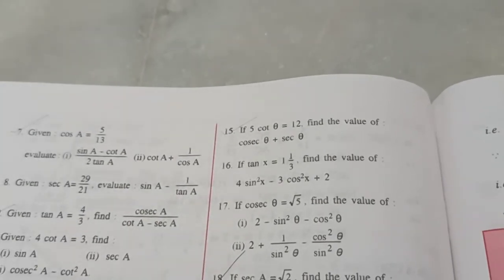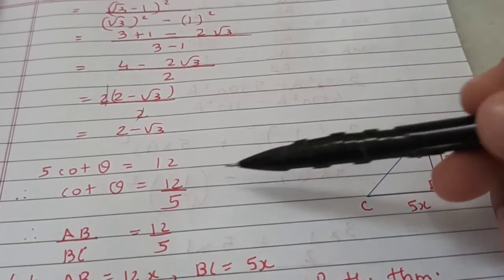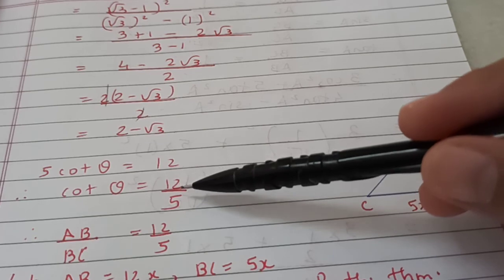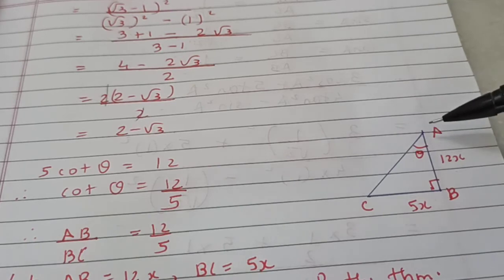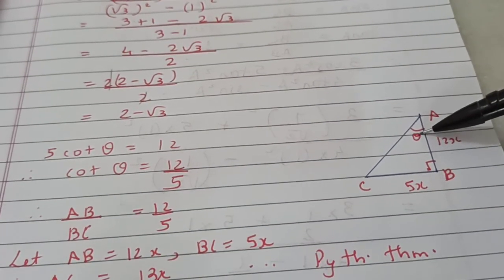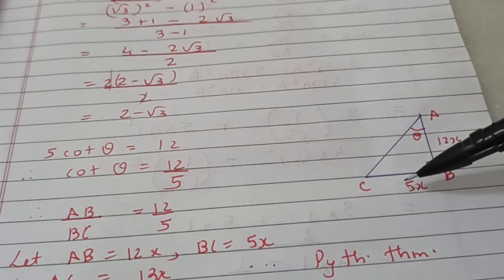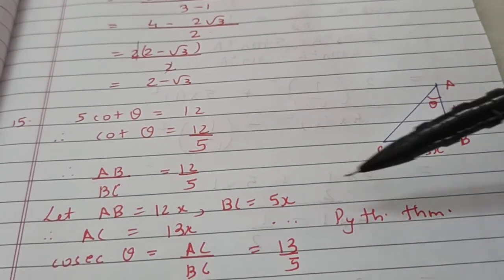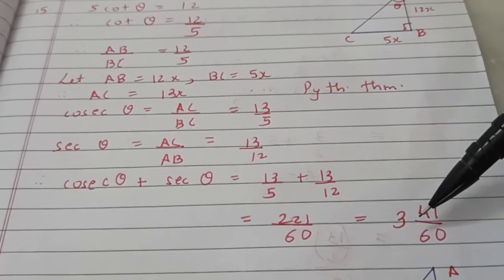Now the 15th sum, 5 cot theta is equal to 12. So send 5 down so that it looks like a ratio and it becomes a very ordinary sum. Once you get the ratio, and cot is how much? What is the formula for cot? It's A upon O, adjacent upon opposite. So draw a triangle, let this be the theta, this is 90 of course. So adjacent is 12x and opposite is 5x. Pythagoras theorem, AC is 13x, so we can find cosec theta, sec theta, and we can add them to get the final answer.